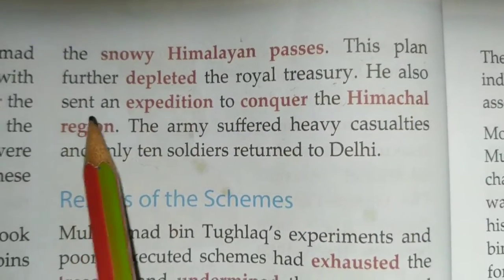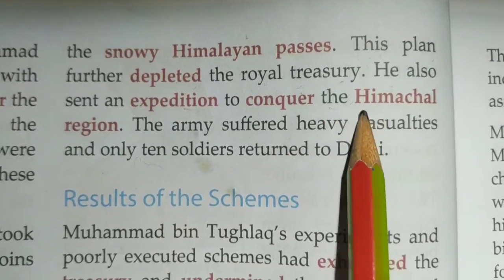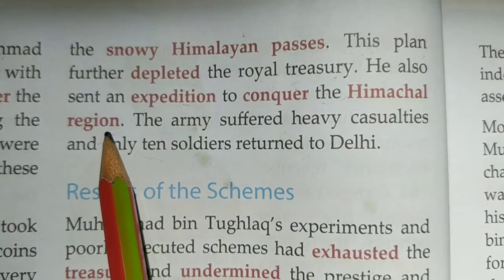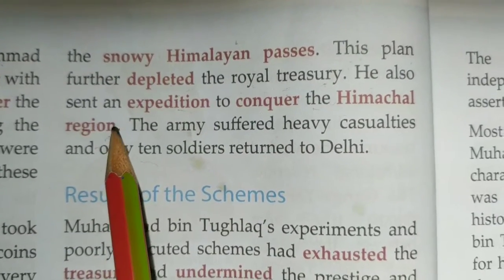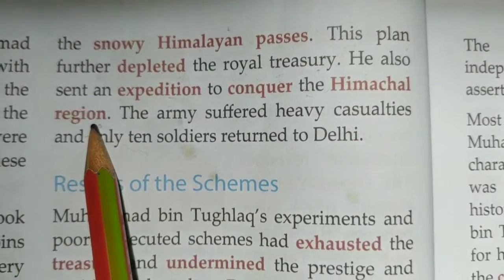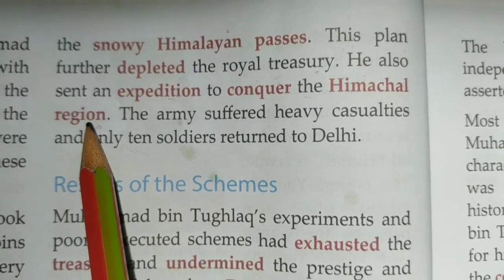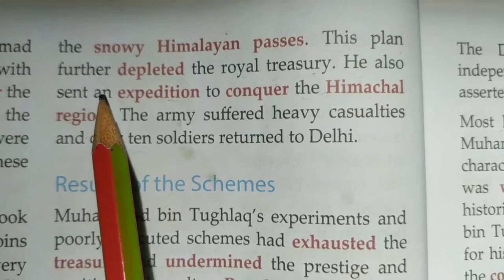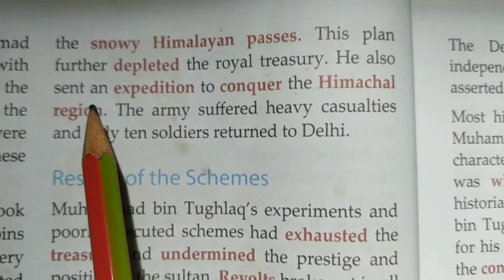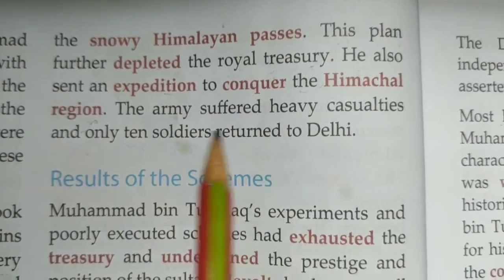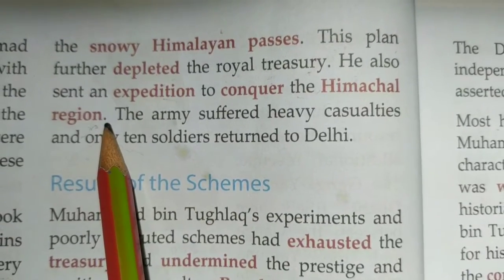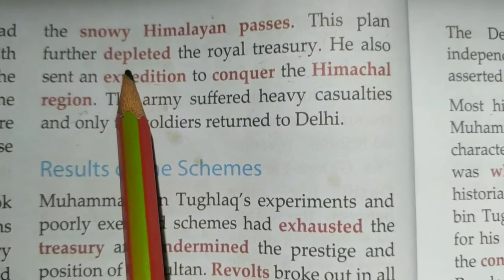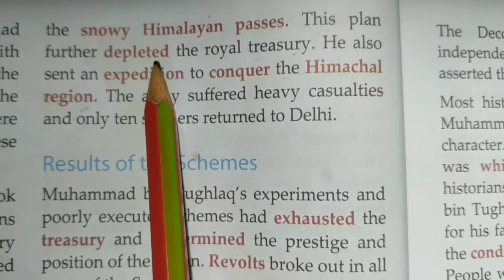He also sent an expedition to conquer the Himachal region. Himachal region is what? It's a snowy region full of snow, and it's going up, moving upwards. So people going upward, it's such an exhausting, tiring trek that they were going to conquer the Himachal region. So all these things involved money. So we see that there's a financial crisis again.